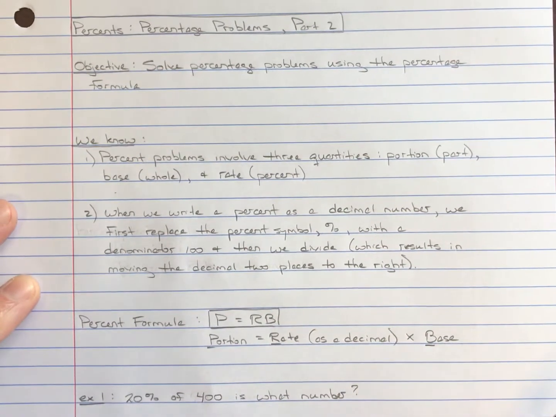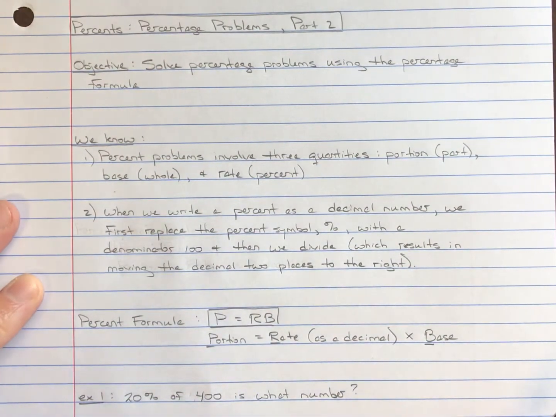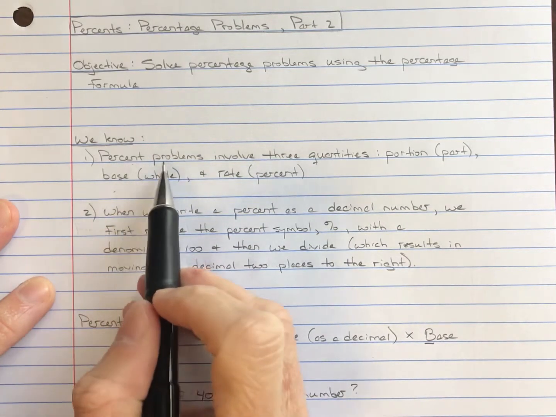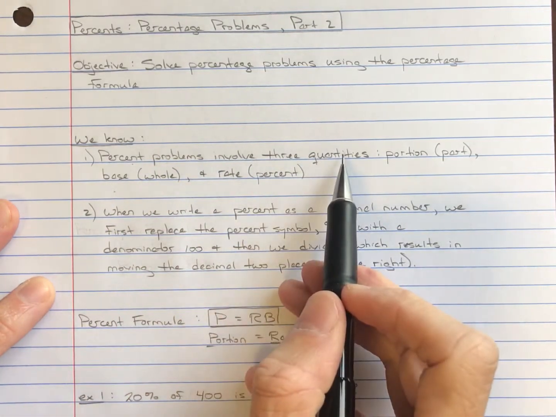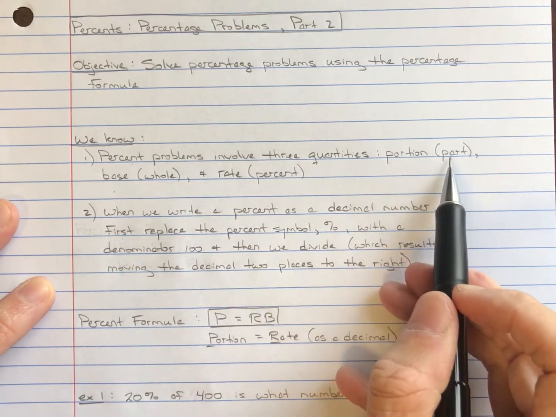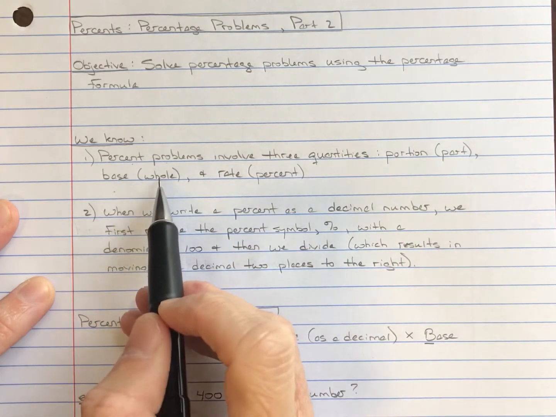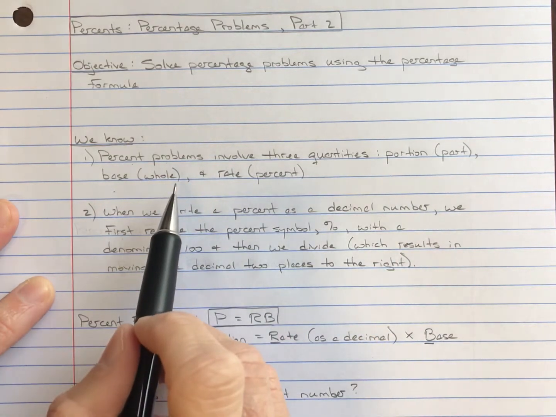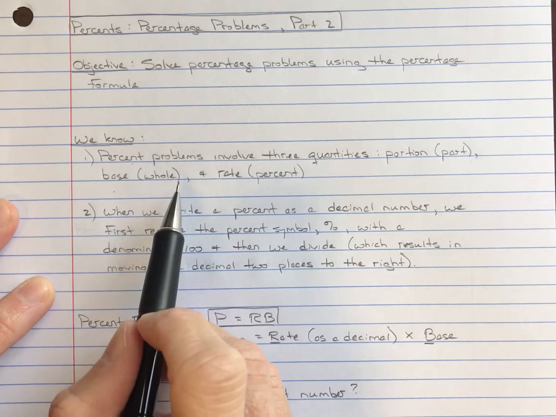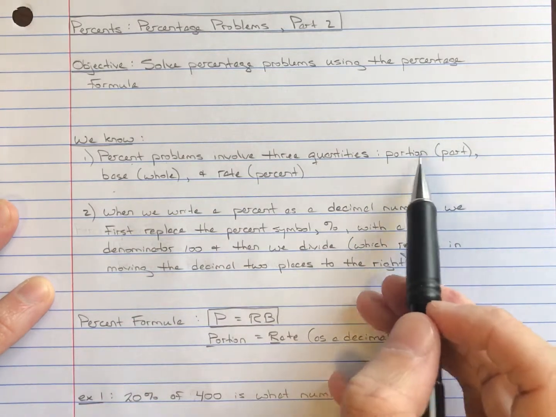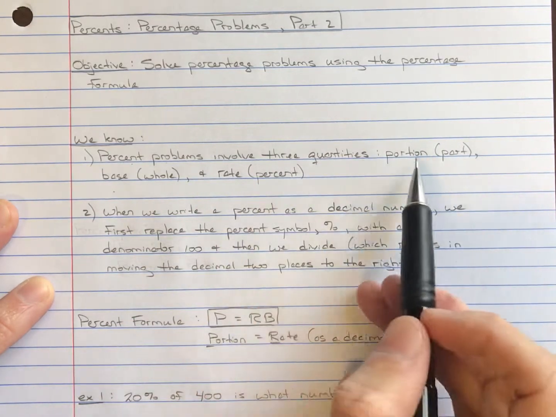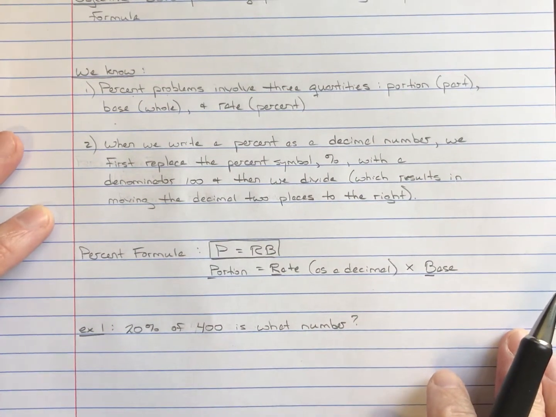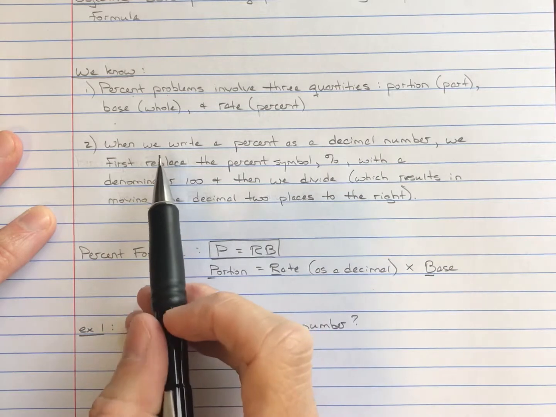All right, let's start with what we know. We know from part 1 that percent problems involve 3 quantities: the portion, or the part, the base, or the whole, and the rate, or the percent. And so solving a percentage problem essentially means that you will know 2 of these, and you'll have to find the third one.